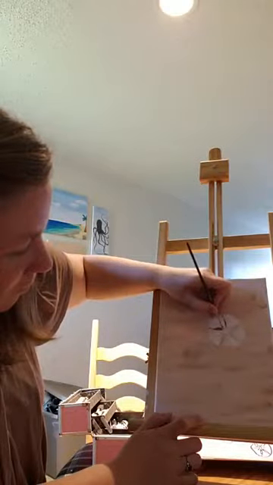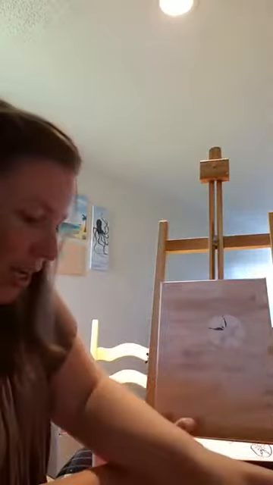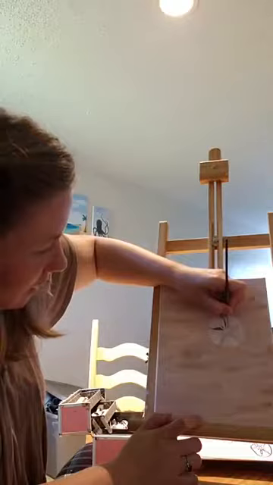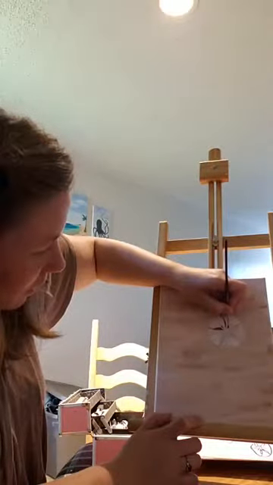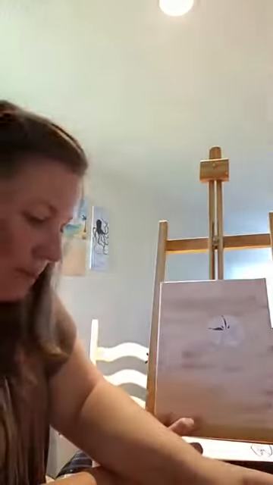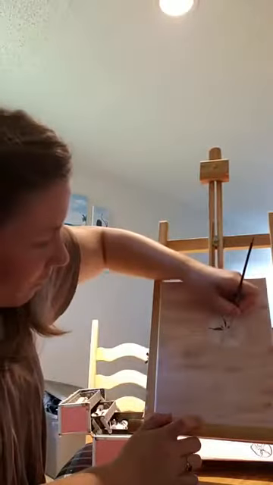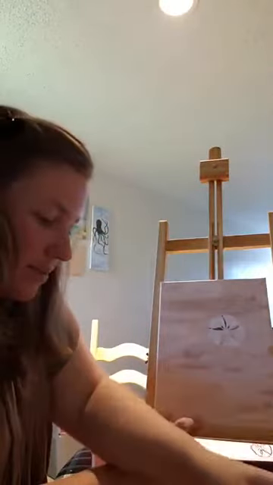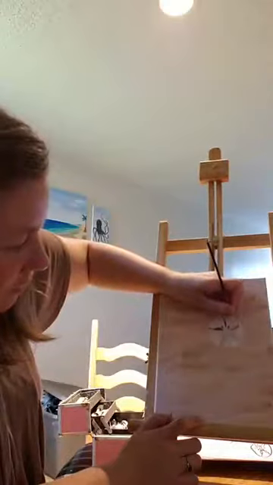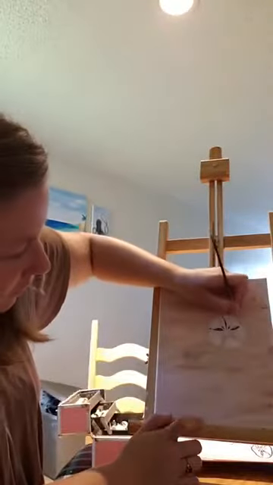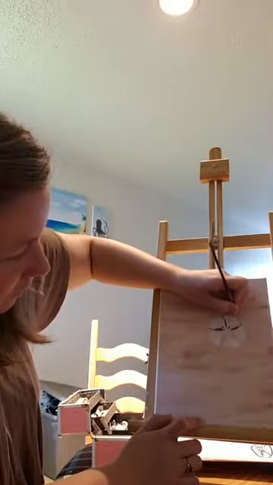My hands are all shaky. I know I'm doing this quickly for demonstration's sake, so it's not going to come out perfect, but it will definitely give you guys a good template for being able to do your own. Just filling in some more. Get the ends.